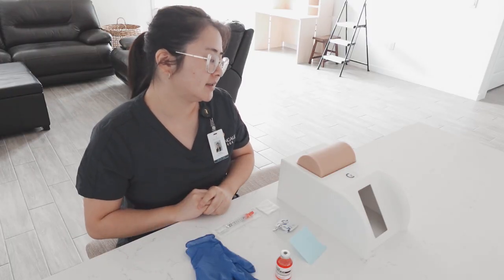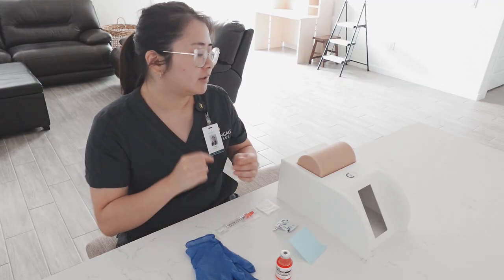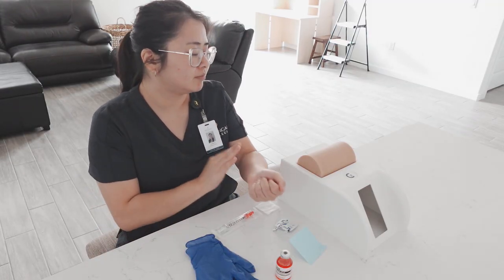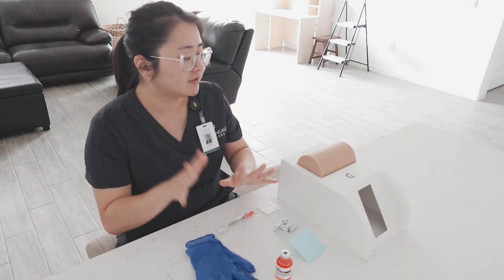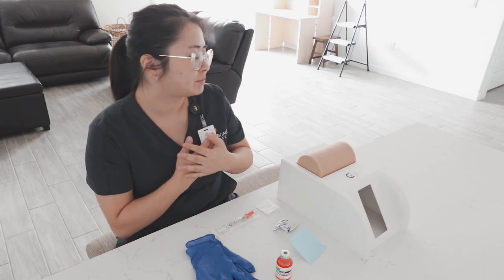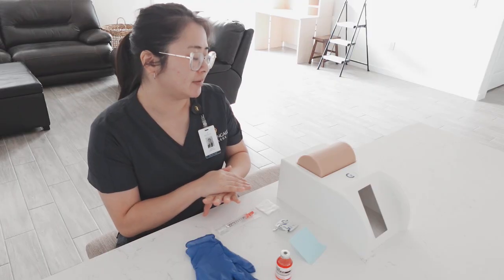Now, some common side effects are maybe like slight bleeding for a few seconds at the site. You can have bruising at the site. It can be like itching or swelling at the site. If that happens, please do not scratch yourself. Do not put any pressure on it. Some adverse side effects means that we absolutely do not want that to happen.